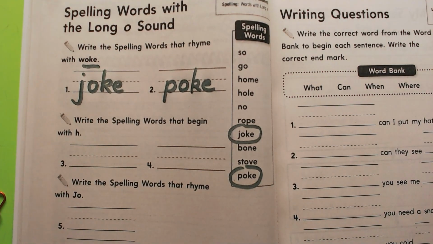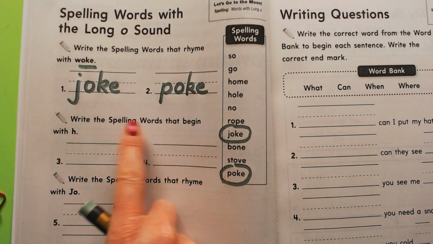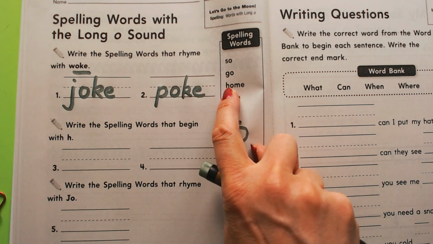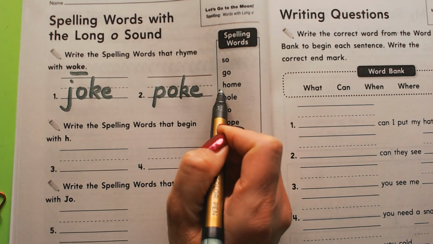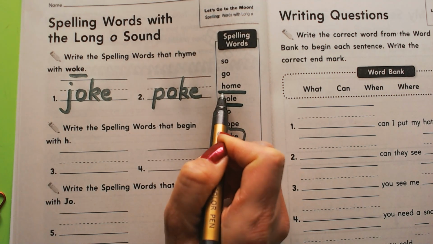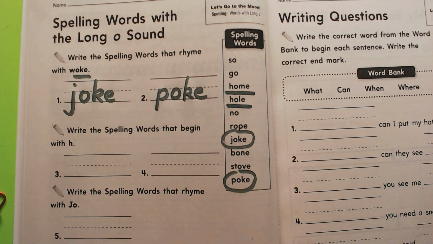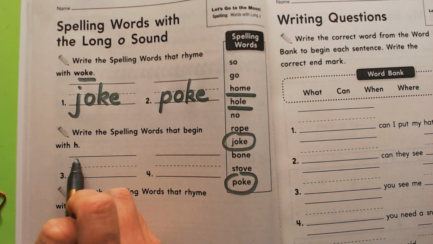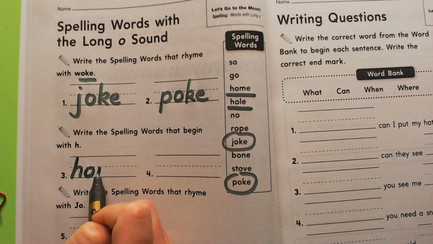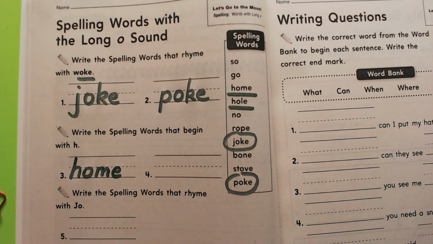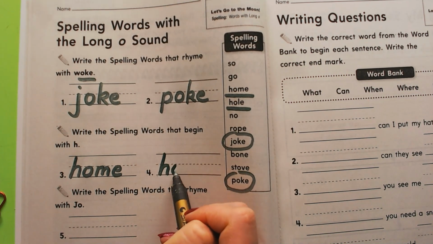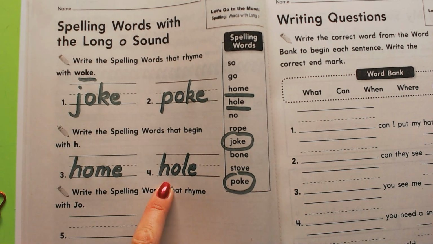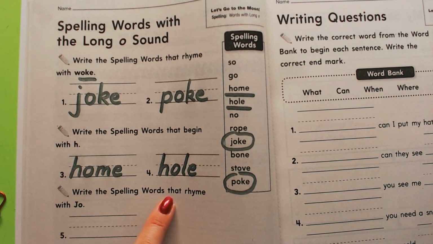Okay, now we're good. Okay, now we're going to write the spelling words that begin with H. So now we're looking for the beginning H. This one. So let's put a line there and a line here. Those two begin with H. Let me see if there are any more. Nope. Let's write home and whole. Home and whole. Home, whole.